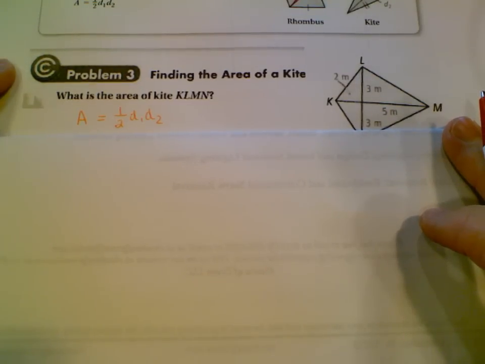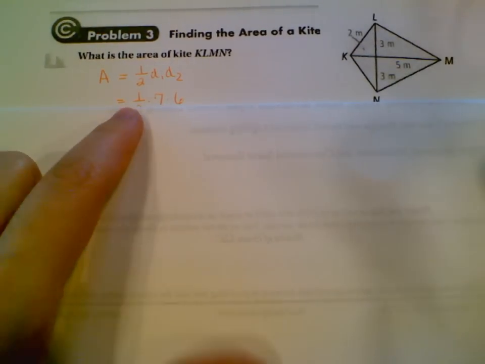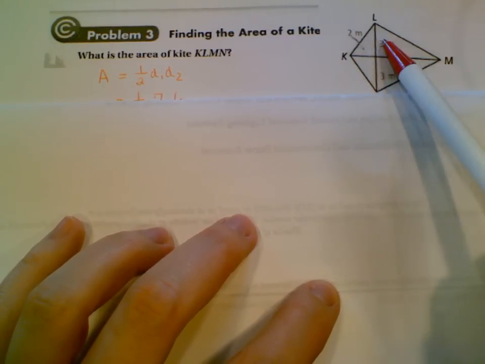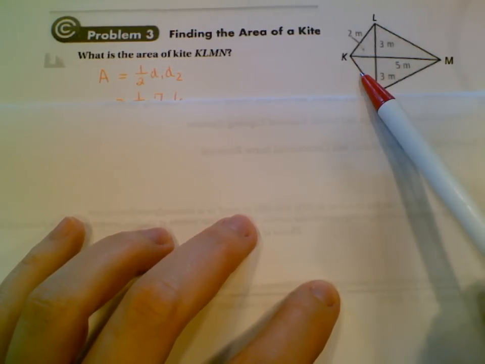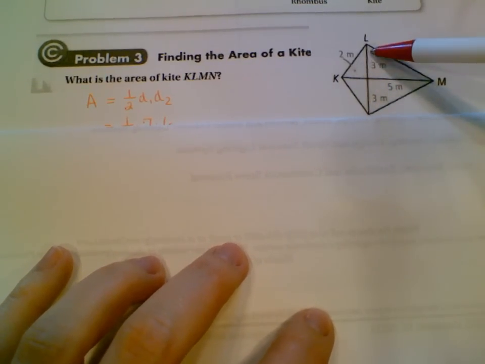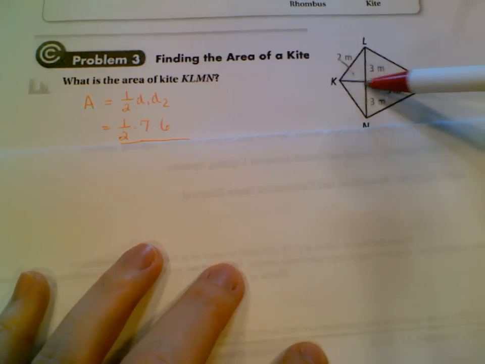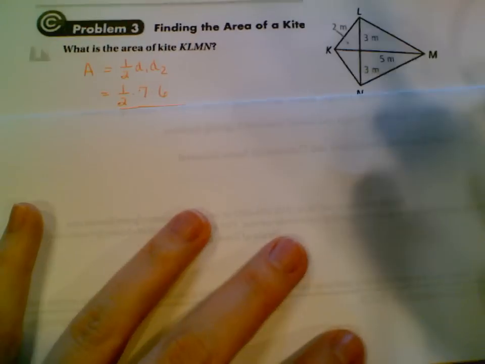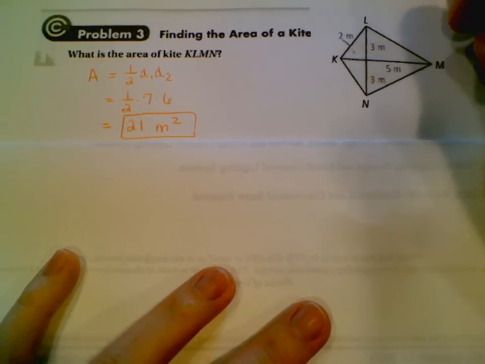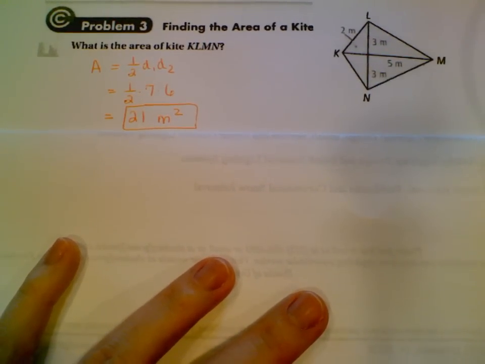Okay, so here is my first problem, where it's asking me to find the area of a kite. So it gives me my diagonal here, but it tells me different lengths, and then gives me my second diagonal there. So I would just add them to find the total length. So one of my lengths would be 6, the other length would be 7. So I could just plug in a half times 7 times 6, and then just solve it out. So I should be getting 21 meters squared.